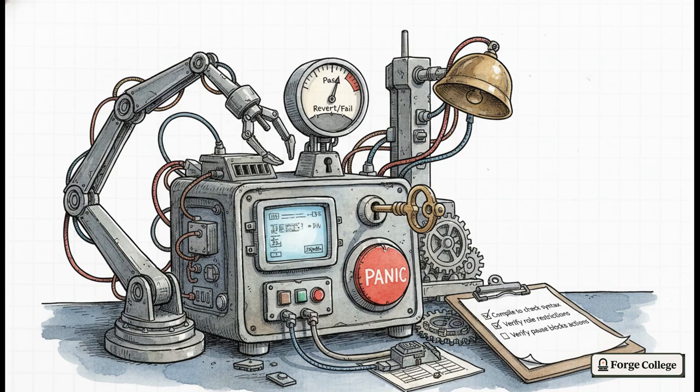Then we run lightweight behavioral checks to guarantee every single lock and alarm functions exactly as drafted. We verify that calling an owner-only function from a non-owner address actually reverts. We verify our role restrictions are tight. And critically, we verify that toggling the pause button completely blocks all protected actions across the entire board.